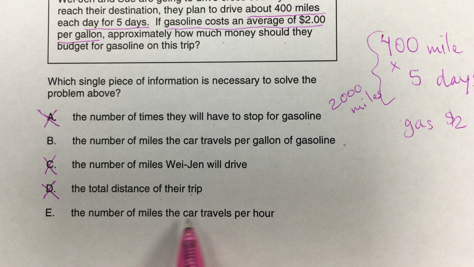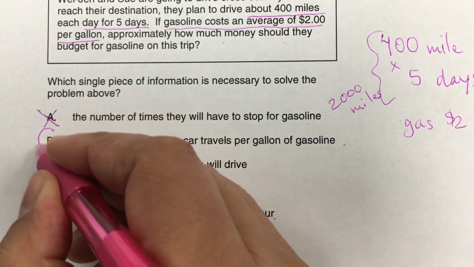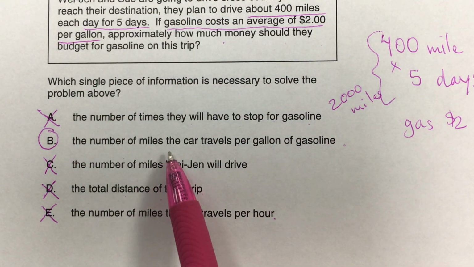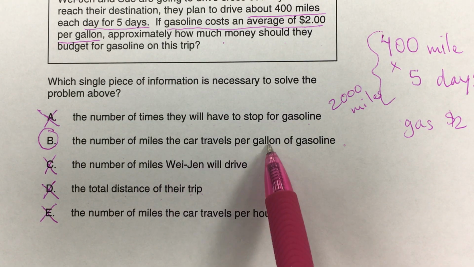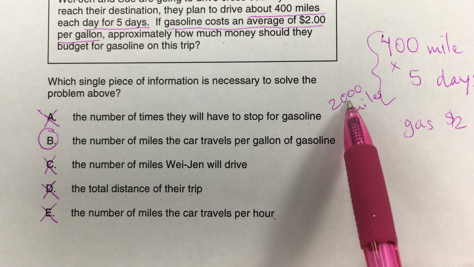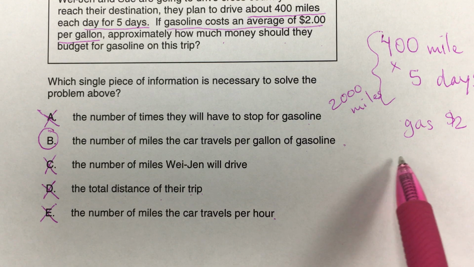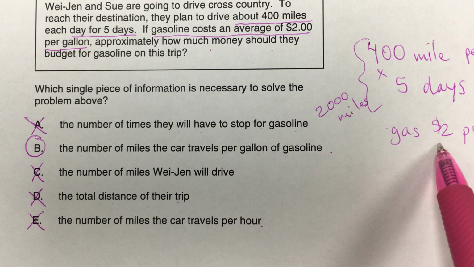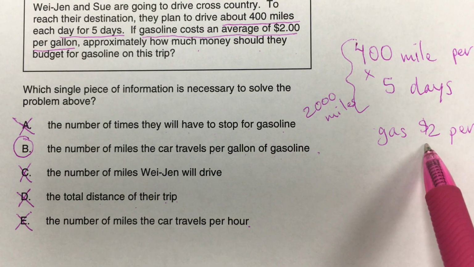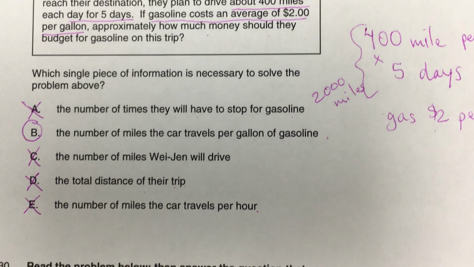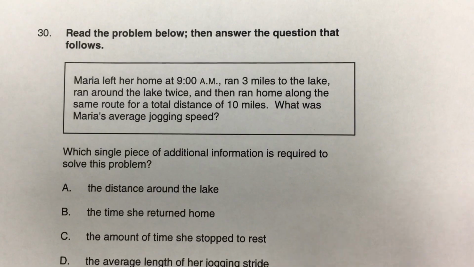The number of miles the car travels per hour. Again, it's not related to how many hours will they take. It's more about the cost, so that's not going to help us at all. So it's basically this one. By finding the number of miles per gallon, you divide the total miles by the miles per gallon, you will get the number of gallons needed, which you can multiply by the cost per gallon, okay? Very tricky. Okay, the last one.